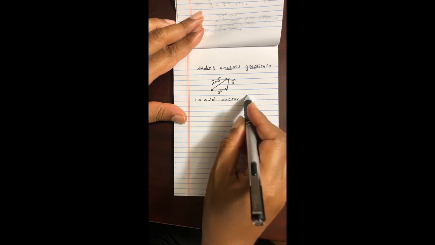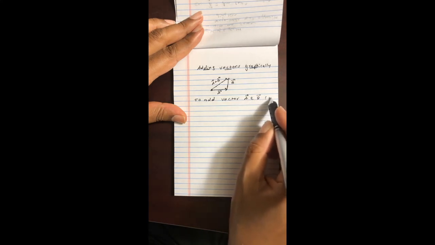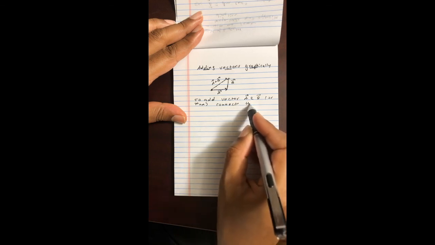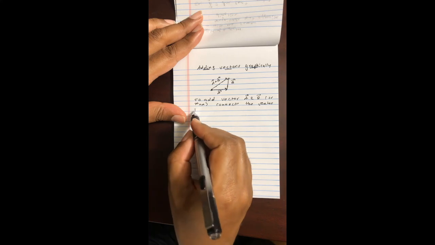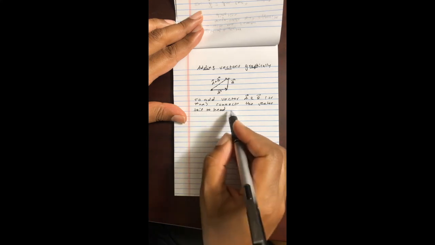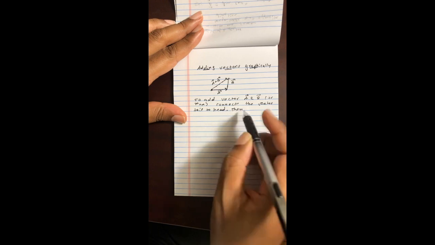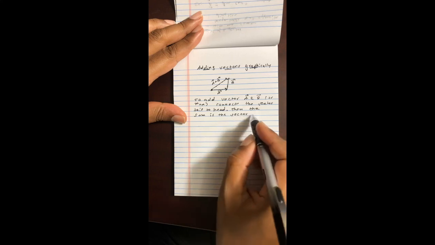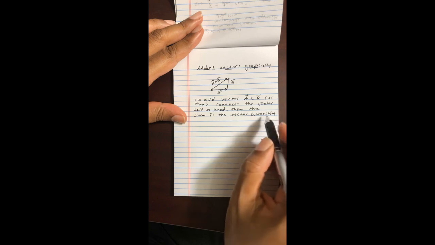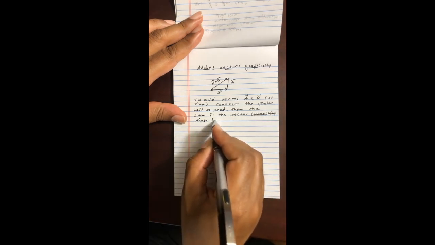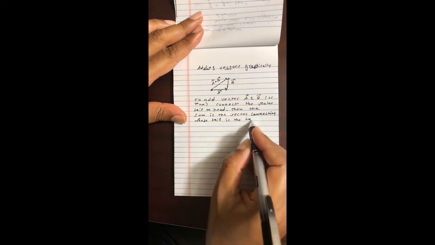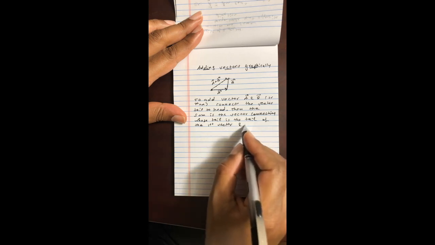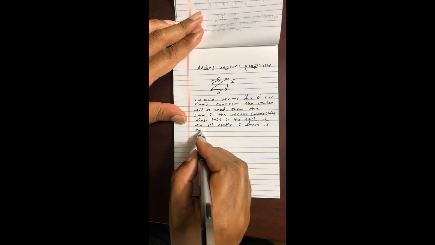Okay, so to add vectors A and B, or more vectors, connect the vectors' tail to head, okay, then the sum vector is the vector connecting, or let's say the vector whose tail is the tail of the first vector, and whose head is the head of the second vector.